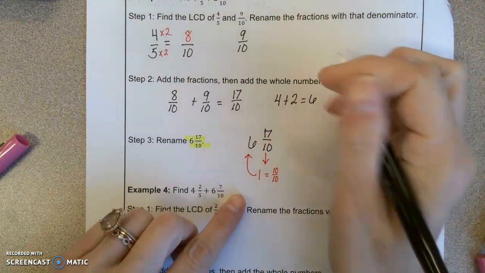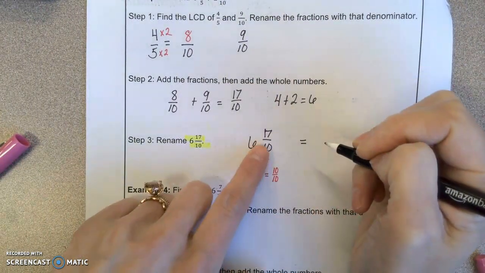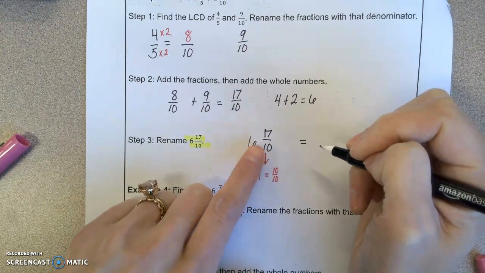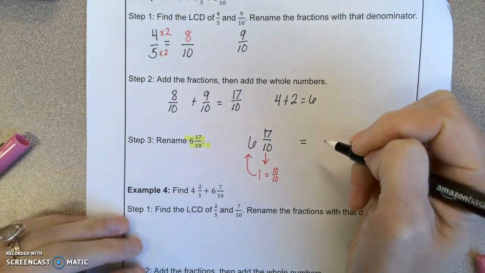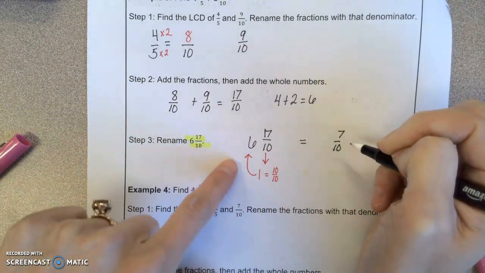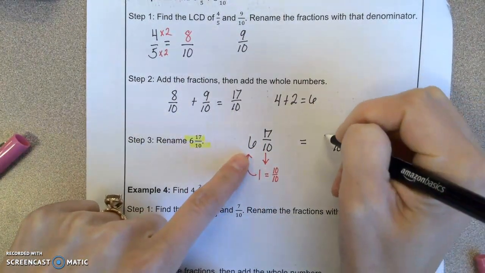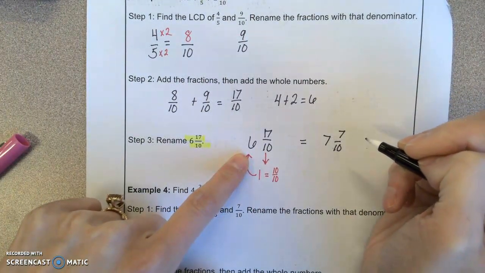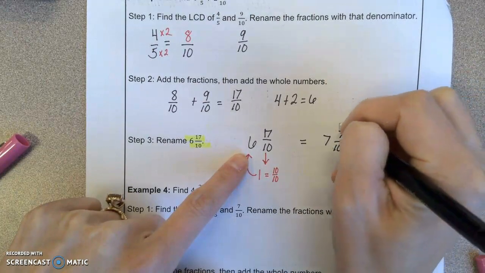So what that looks like, okay, I'm going to take 1 from here. So now instead of 17/10, if I take 10 of those away, I now have 7/10. But I have to put that 1 whole back over here. 7. So my final answer would be 7 7/10.